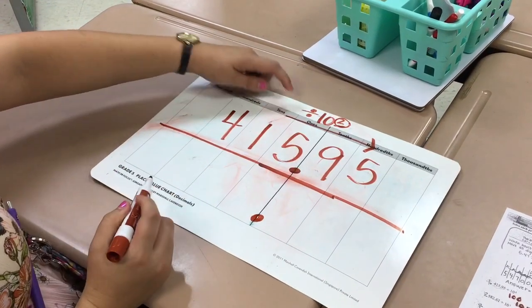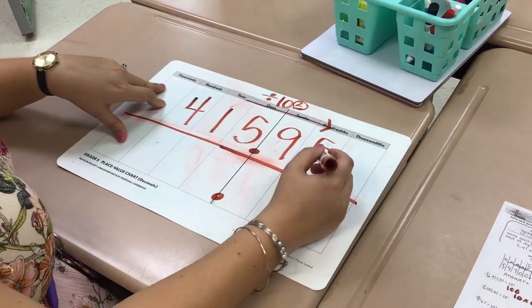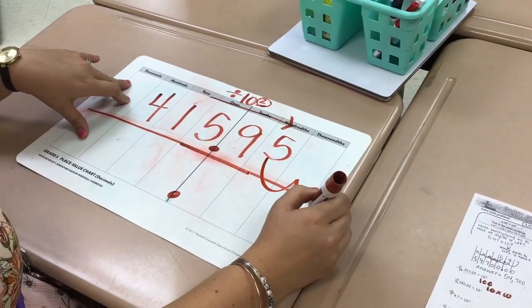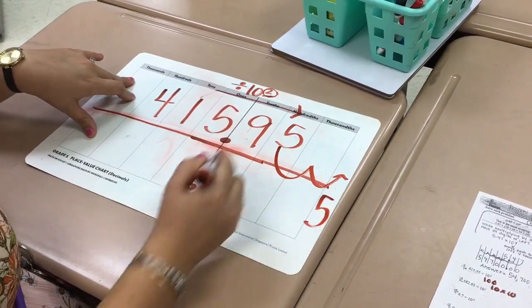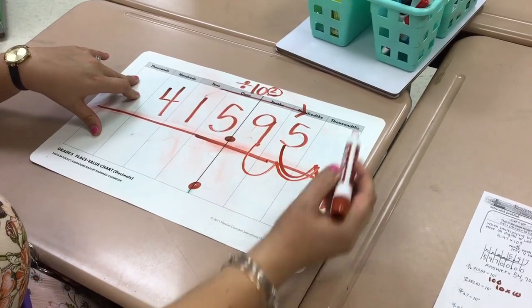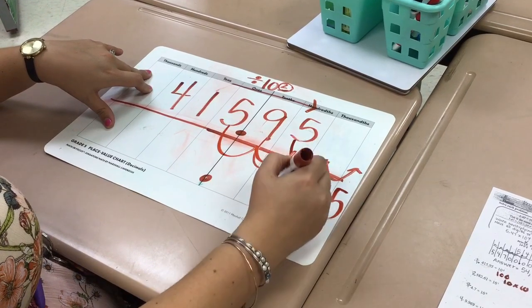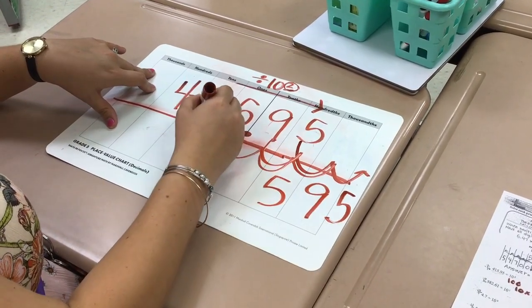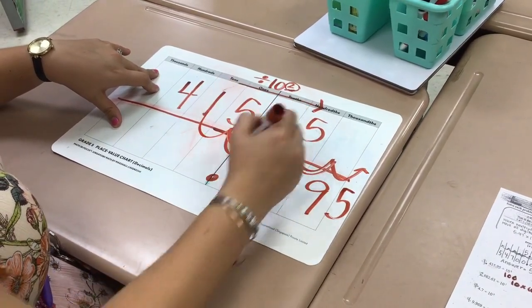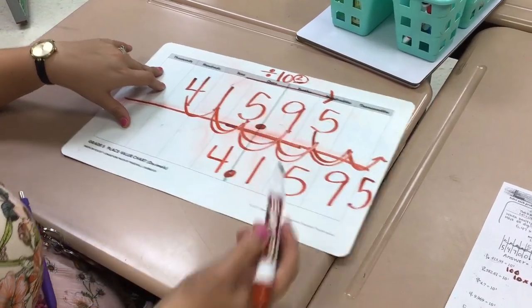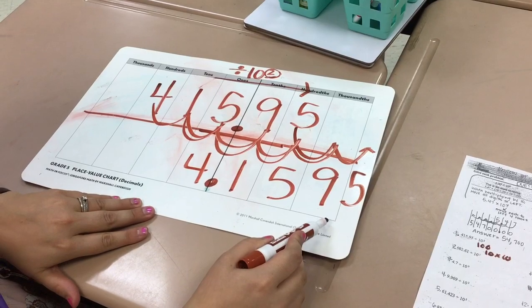2 times. So I'm going to start with my 5 and I'm going to hop it 1, 2, and I'm just going to hop it over here because we don't have a place. I'm going to hop my 9, 1, 2. Hop my 5, 1, 2. Hop my 1, 1, 2. And hop my 4, 1, 2. So your answer would be this.